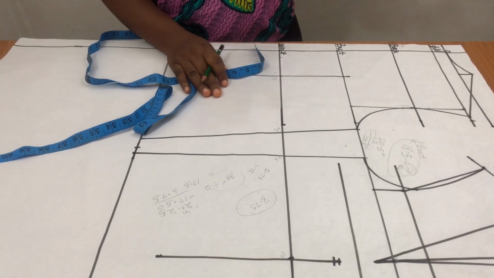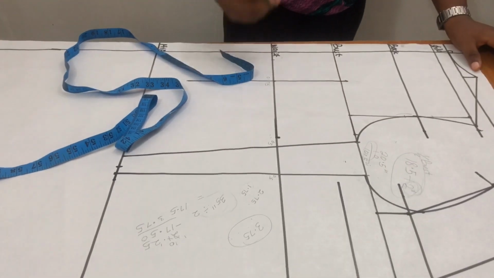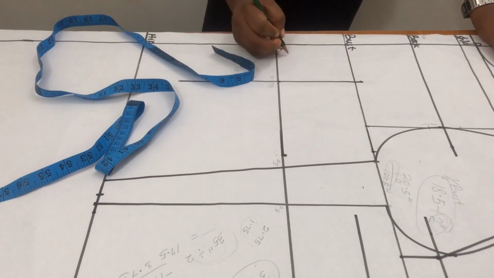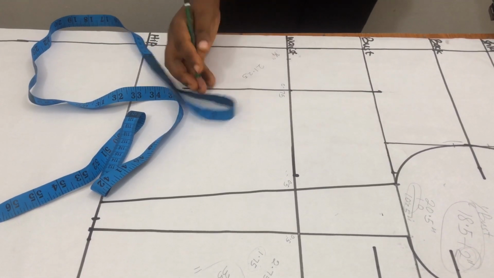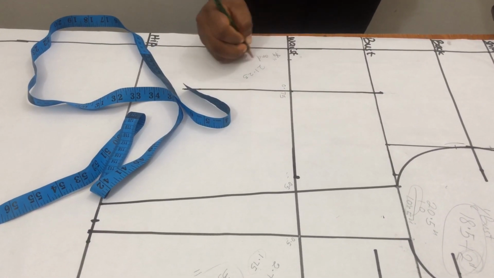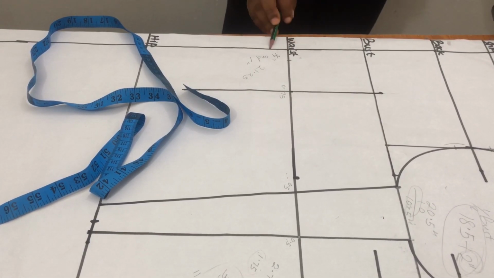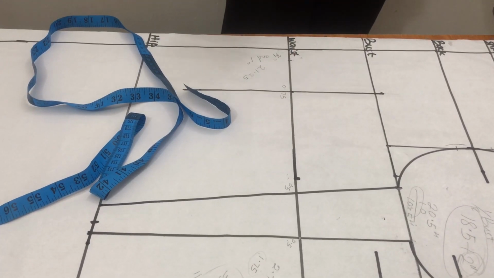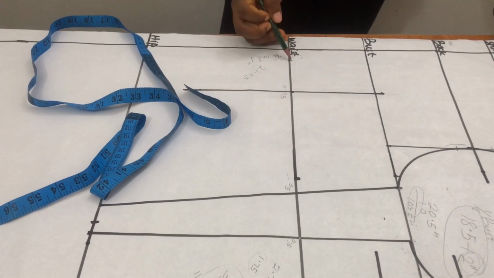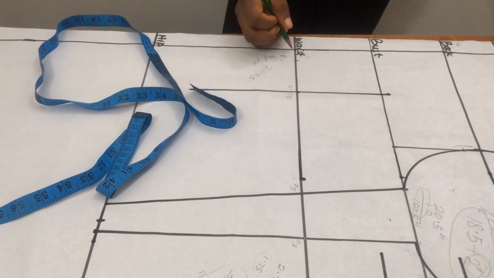Now, let me tell you the technique you use to spread it. It should be within 3/4 inches and 1 inch. That should be taken along this waistline at the back, so that it's going to work a double work, such that it's going to eliminate zipper bulge there.